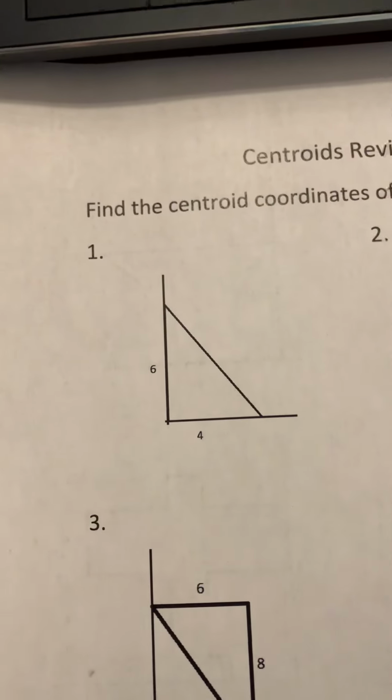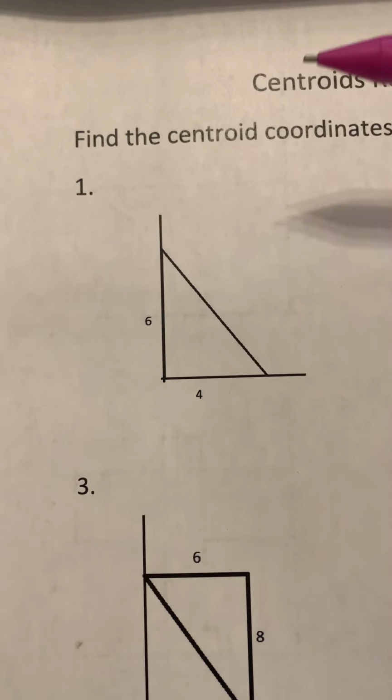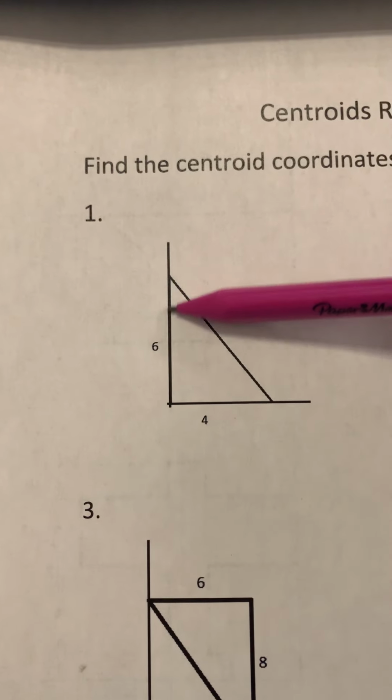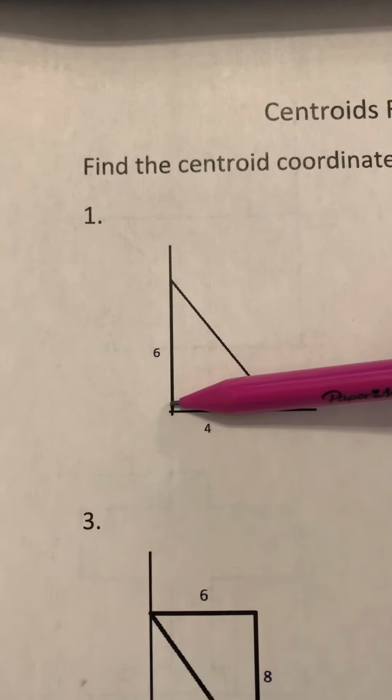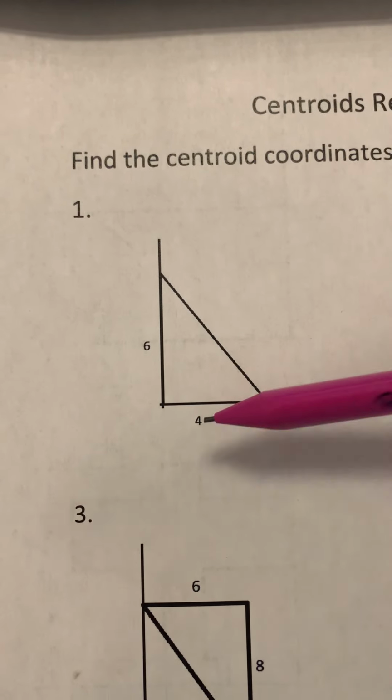Okay, just promise another video on this. You're finding the centroid for your triangle here. This is 6. There's really no unit on these, so you can make these inches, centimeters, millimeters, whatever you want. So you have a 6 here and you have a 4 here.